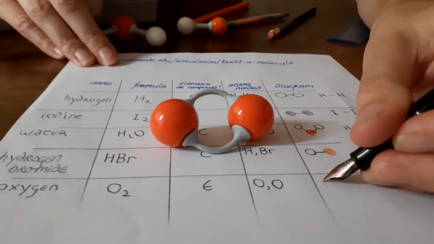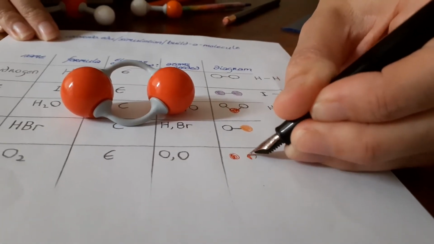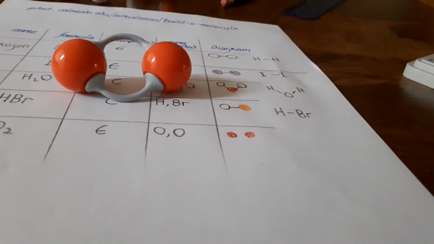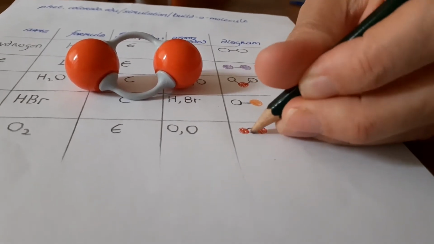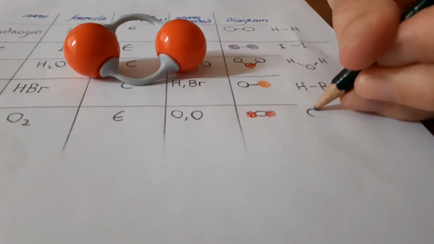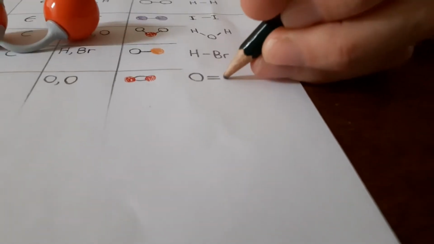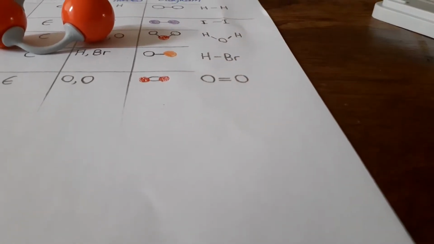Okay, we have got two red oxygens joined to each other twice. Or if you were to write it, O double bond. Two joins, double bond, O.